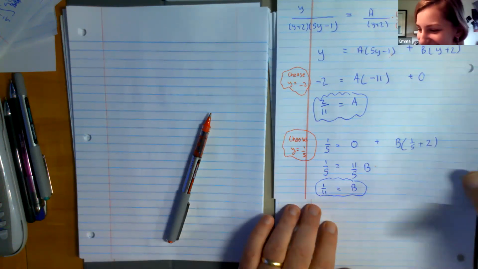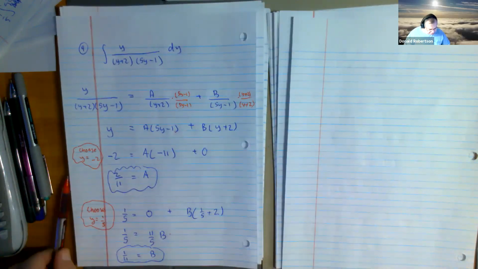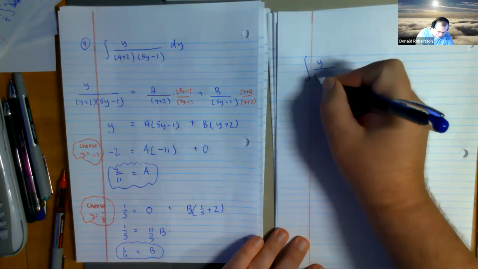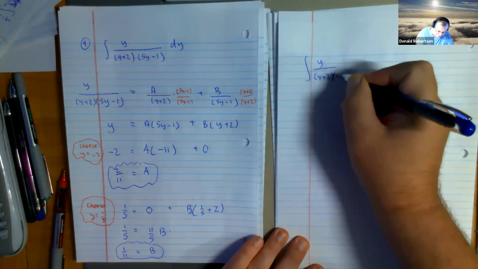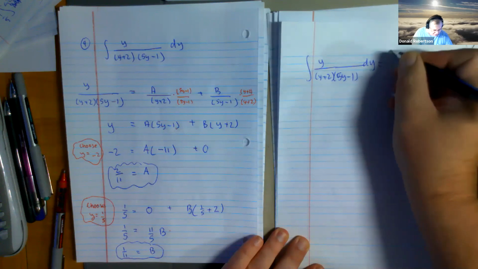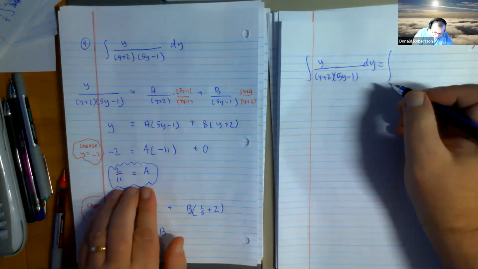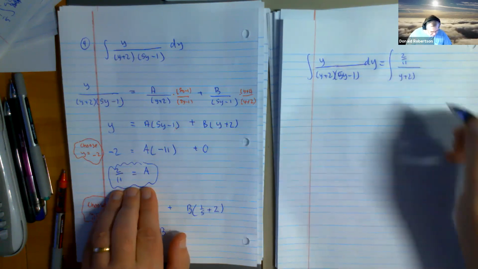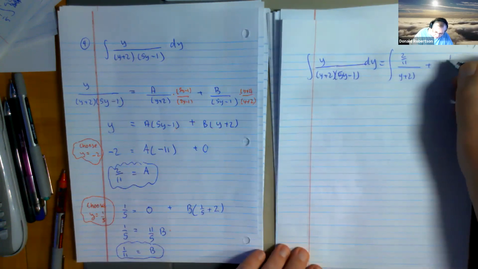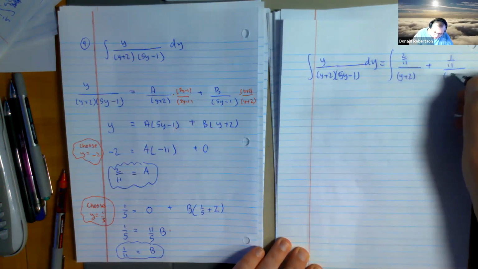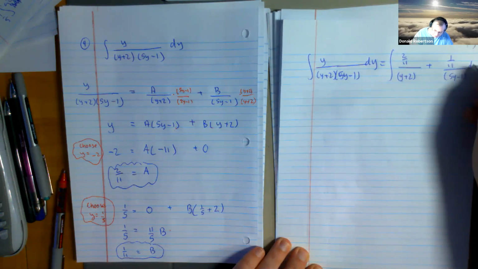Okay. You are going. Then I would have thought you would have made your mistake by now, but you haven't. So the integral of this guy is a over y plus 2, which is this ugly fraction, over y plus 2, plus 1/11 over 5y minus 1 dy.